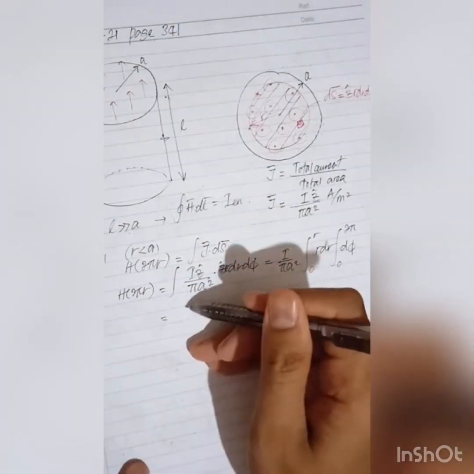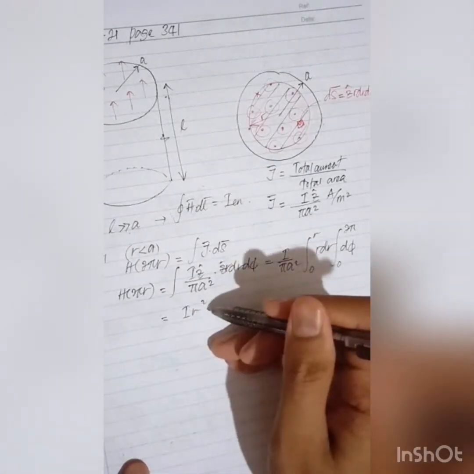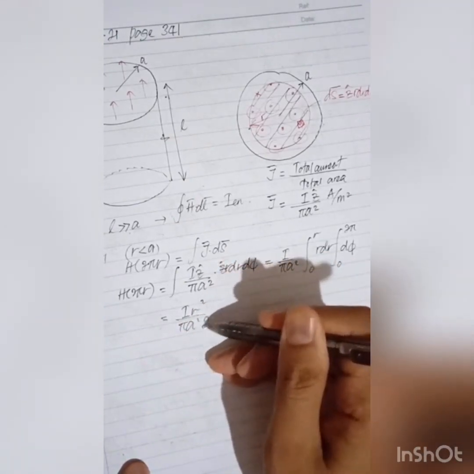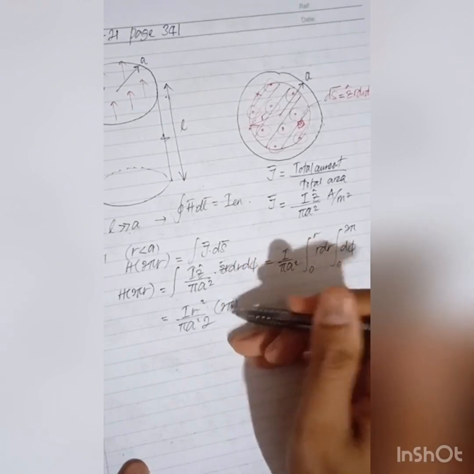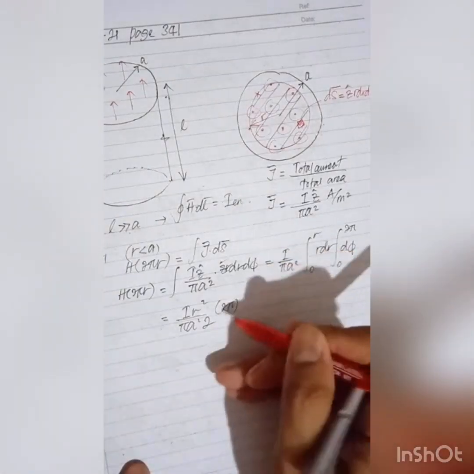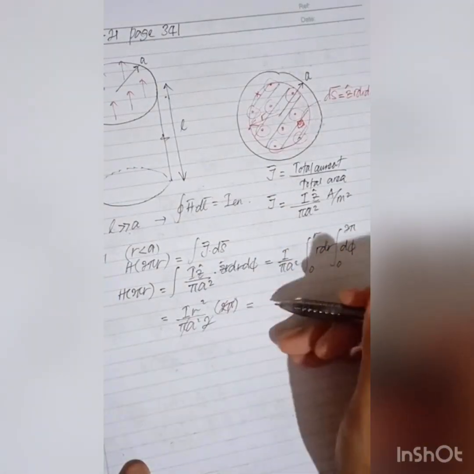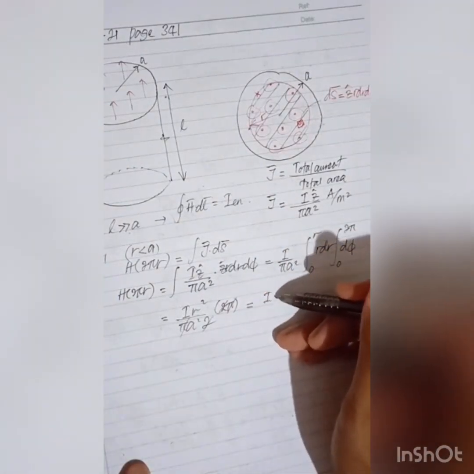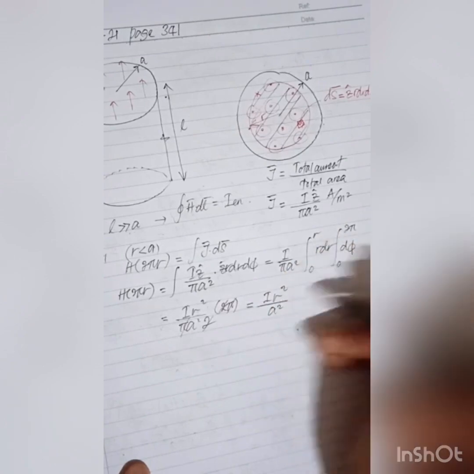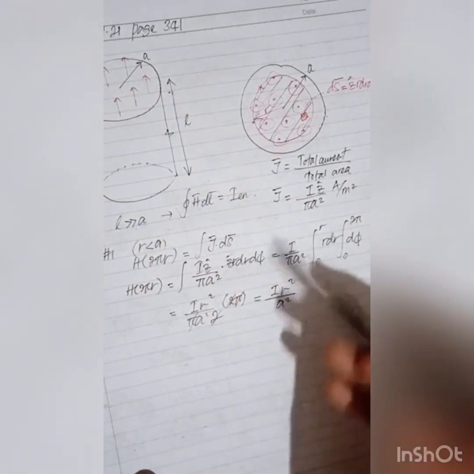We're gonna have here I r squared over pi a squared. Now we have it 2 pi. So you can simply delete this 2 and 2, the pi and pi. You're going to have this one I r squared over a squared. Okay, so let's take out this 2 pi r and put down there just one h only.